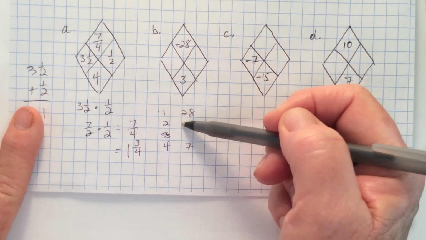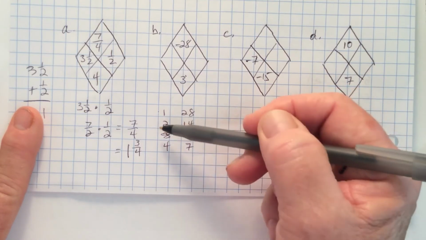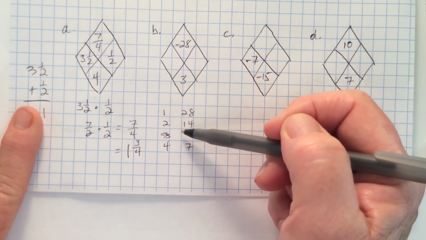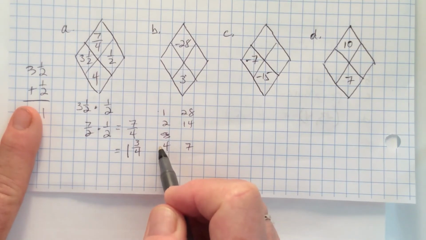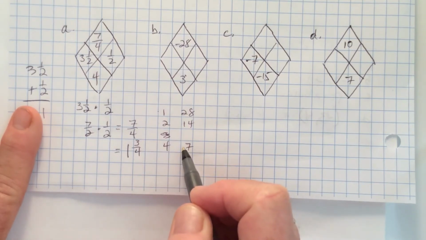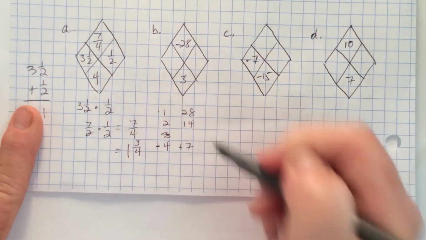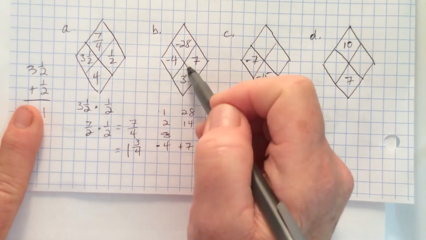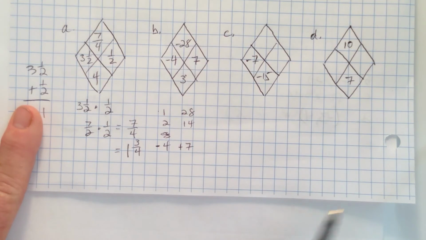A negative and a positive would never add up to 3 with 1 and 28. With 2 and 14, if I made the two negative, they would add up to positive 12. If I made the 14 negative, they would add up to negative 12. 4 and 7, if I make the 4 positive and the 7 negative, they would add up to -3. But if I make the 4 negative and the 7 positive, when you add them together, you get +3, and when you multiply them, you get -28.